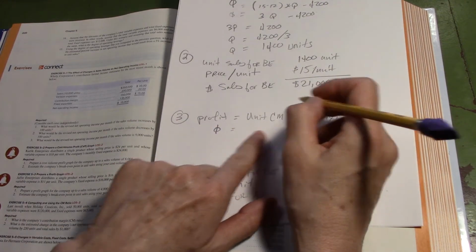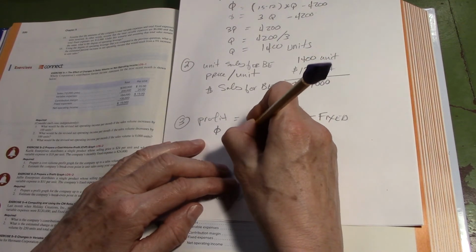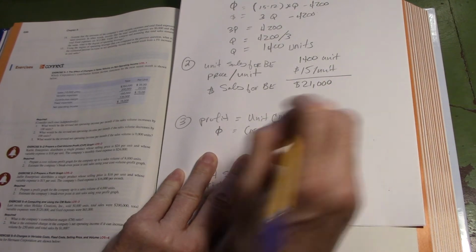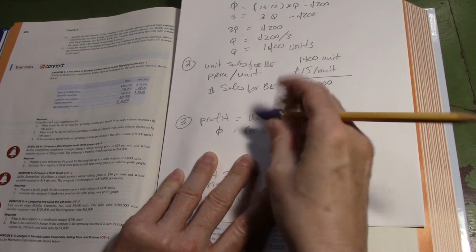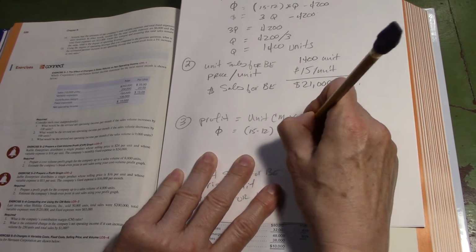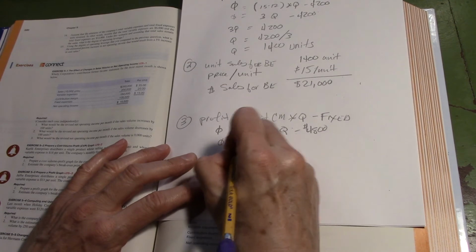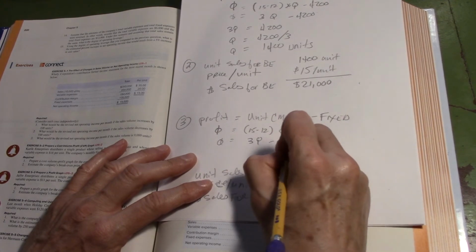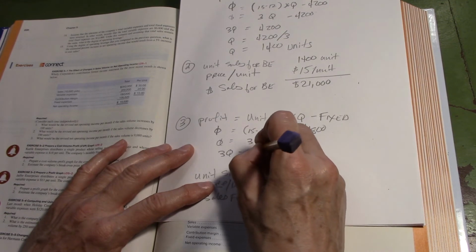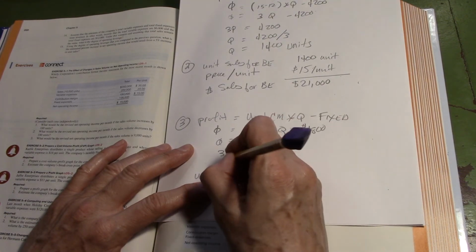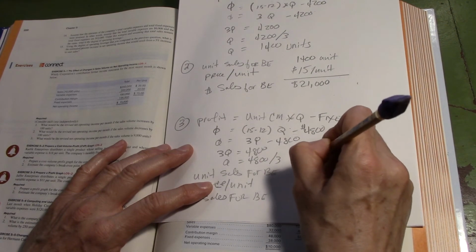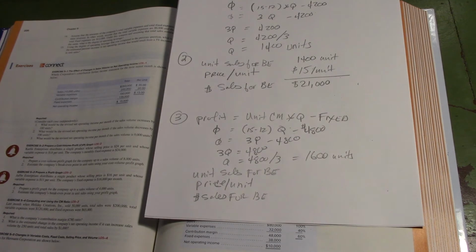So the unit contribution margin is still the unit price minus the variable cost, which was 12, times Q, the quantity, minus, not equals, sorry, minus our fixed, which is now 4,800, right? Our new fixed. All right, so 0 is equal to 3Q minus 4,800. 3Q is equal to 4,800. And divide each side by 3. So you've got Q is equal to 4,800 divided by 3, which is equal to 1,600 units.